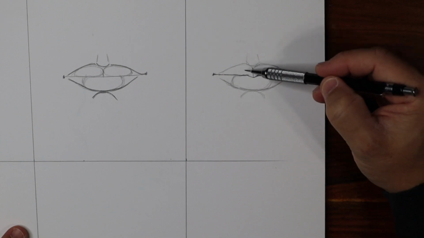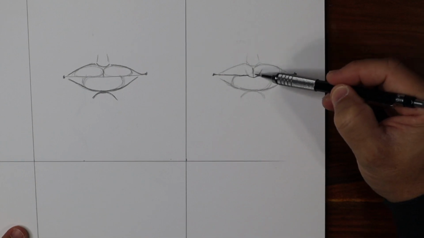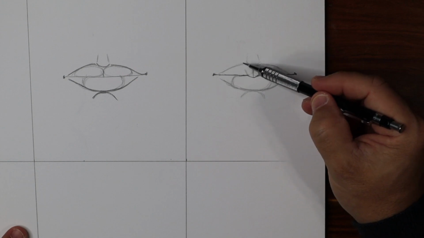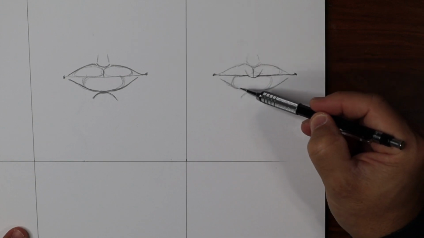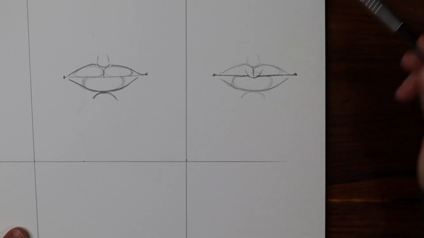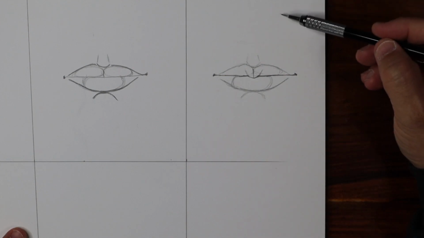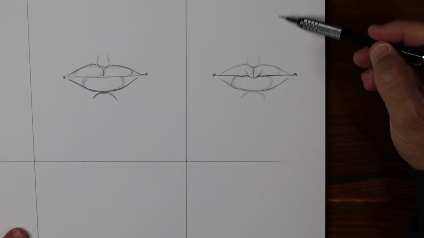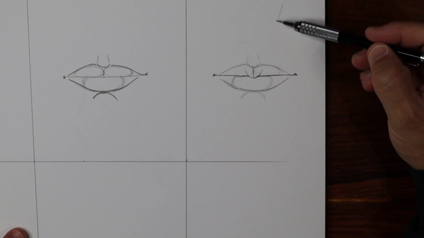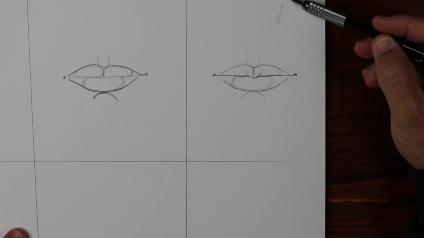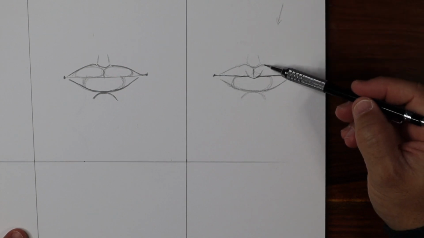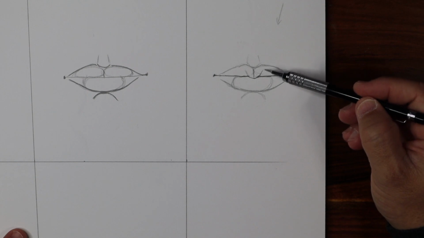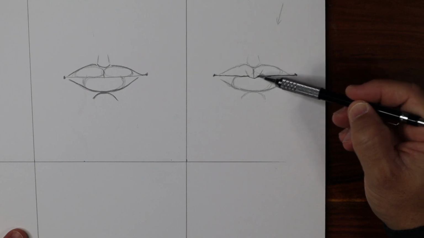And I'm going to go ahead and begin to work the light. So what I did here is kind of develop a little bit of volume, the planes of the lips, and we're going to try to understand how the light works. So I'm going to just imagine that the light is coming from above and a little bit to the right, which means everything that's up here is going to receive some light, but as the lip tucks in, this is going to be darker.